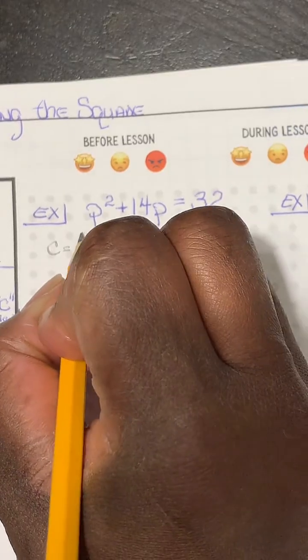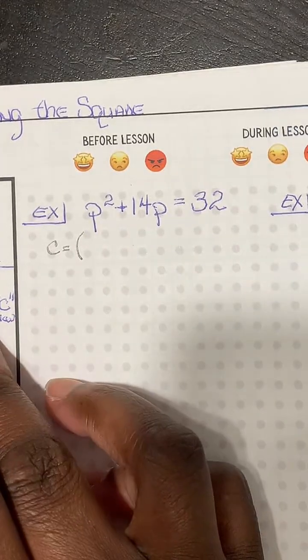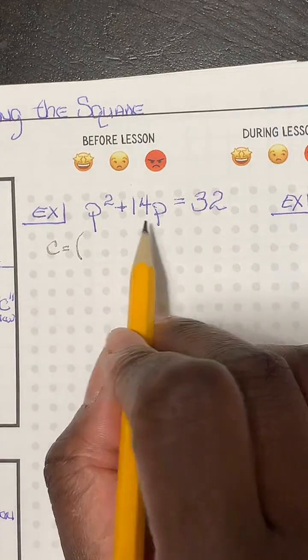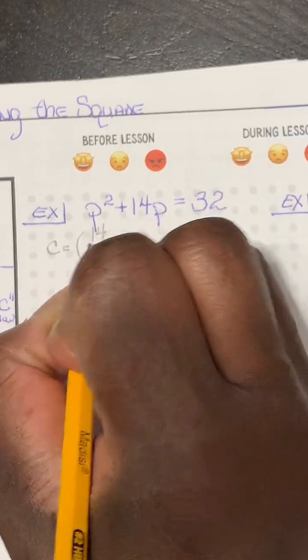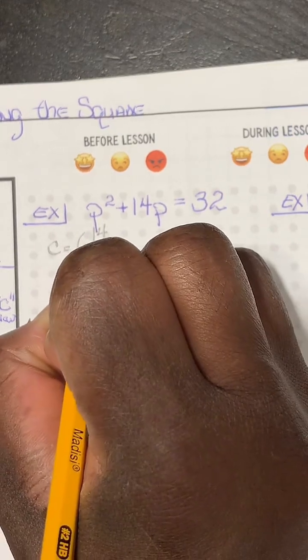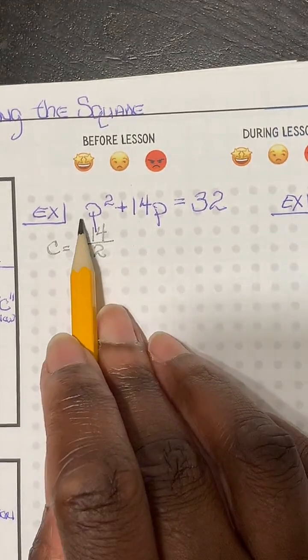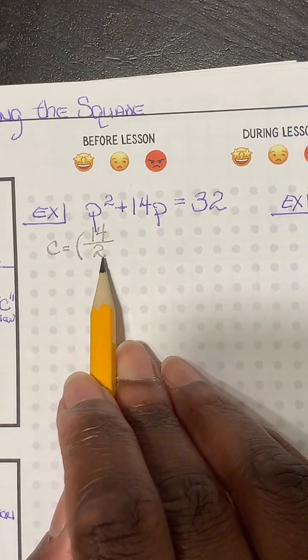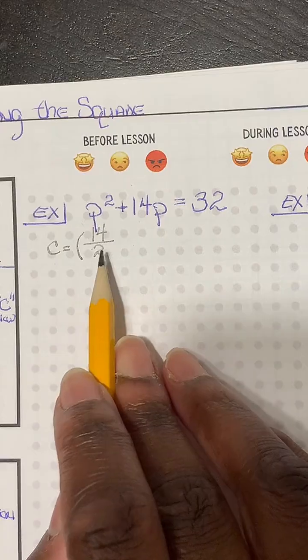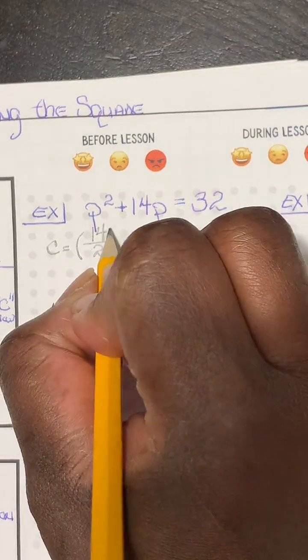So I'm going to have my formula, b over 2a. The b is the 14. And then you do 2 times your a. My a is the coefficient in front of p squared, which is 1. So 2 times 1 will give me 2.